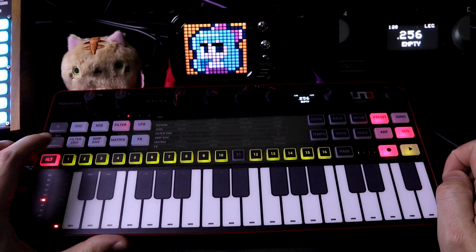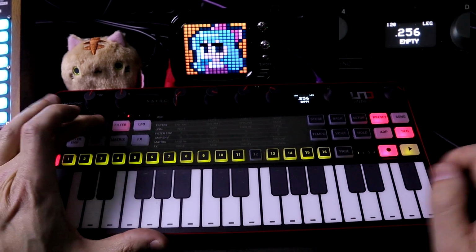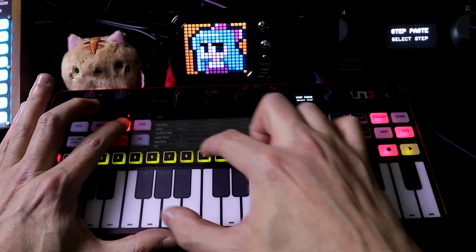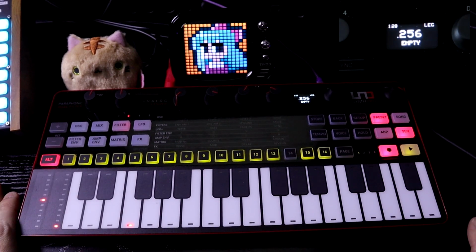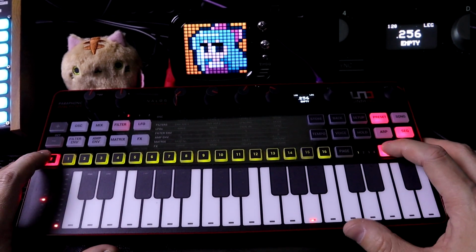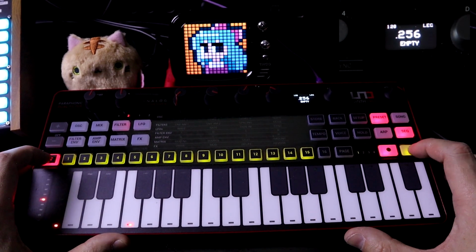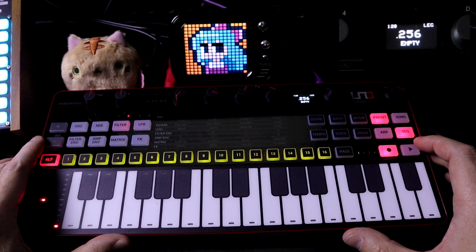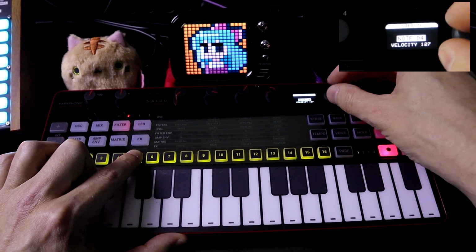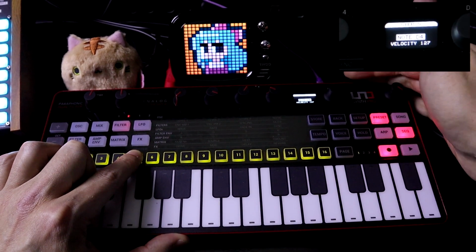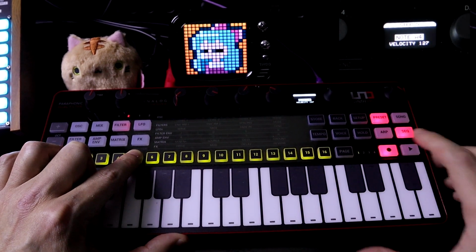So you can hear that. Let's copy this one, 7, and paste that here. I can also press any step and then change the parameters right here. It says note D4. So I can just play a new note and it'll say what it is.